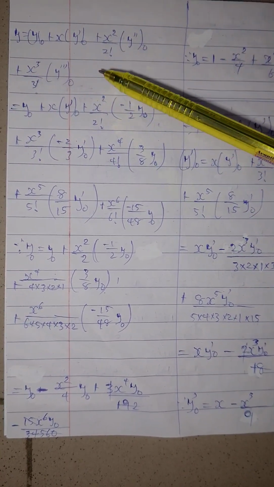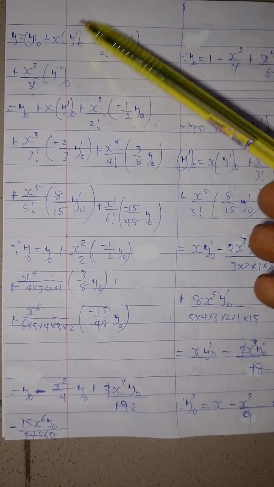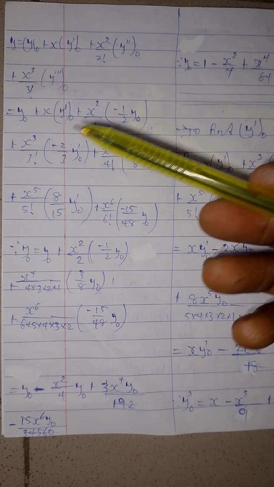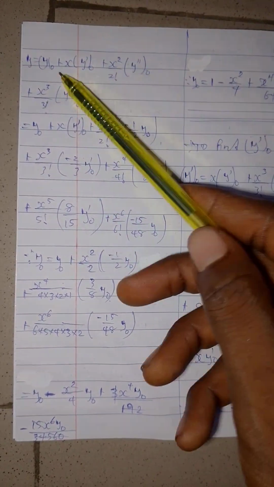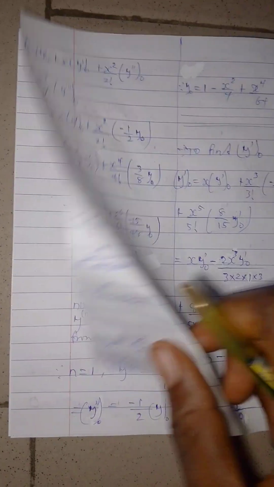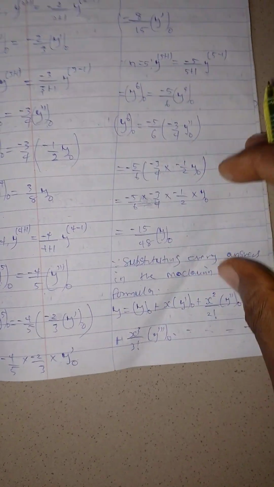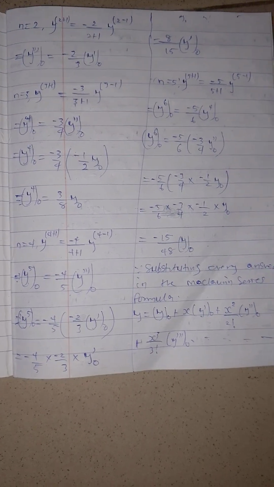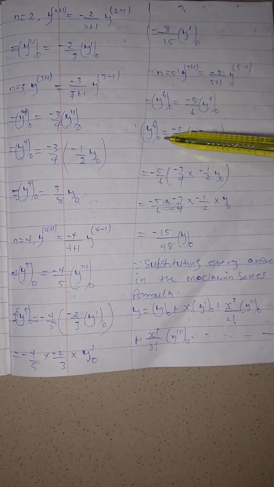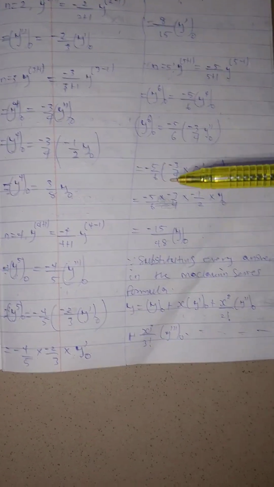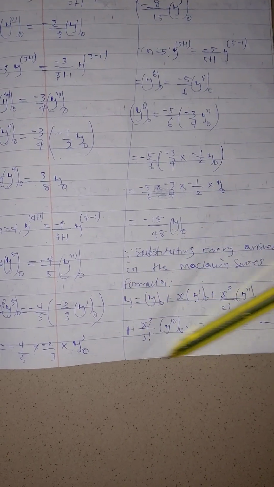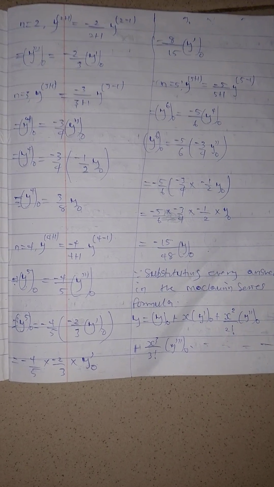It simply means that you equate your answer for y prime and y prime prime in this formula. Now if you check our solving, what is the highest power of y? Our highest power of y here is y to the power 6. So it simply means that I will extend this Maclaurin formula to y to the power 6. So that becomes what?